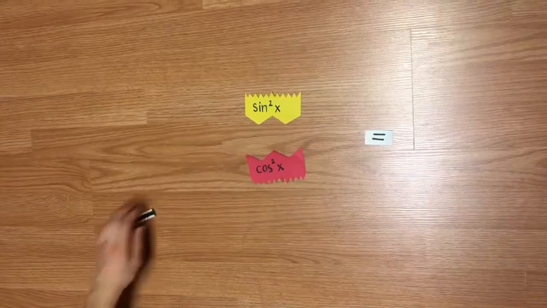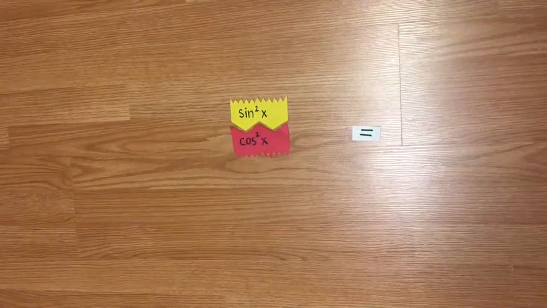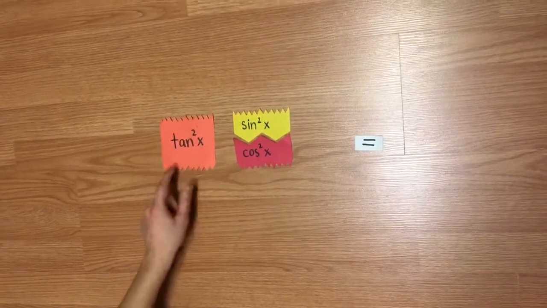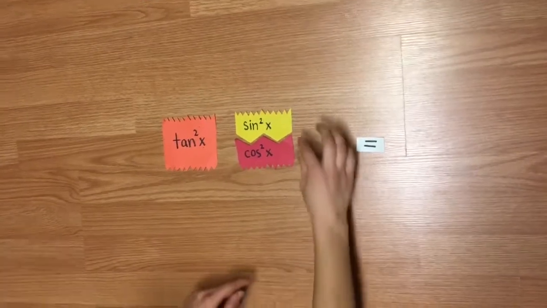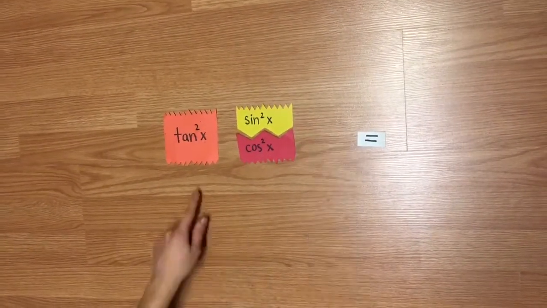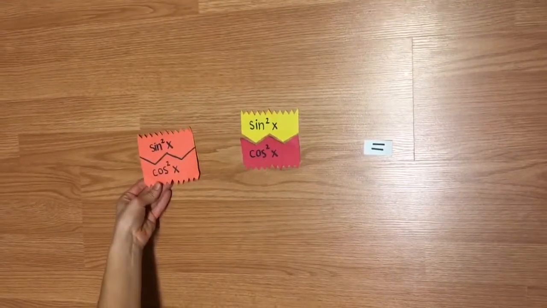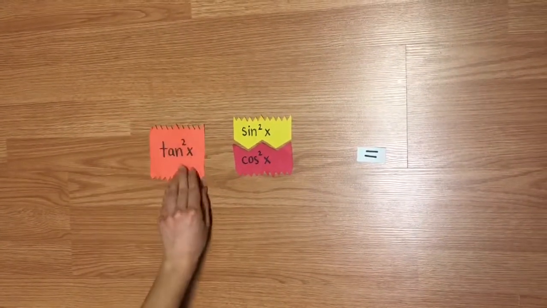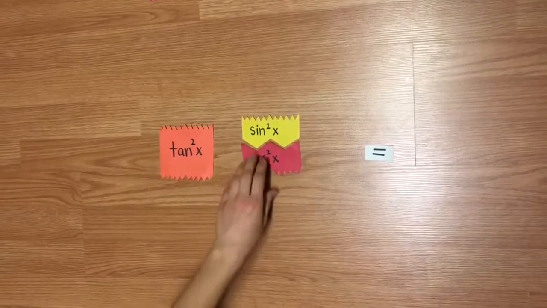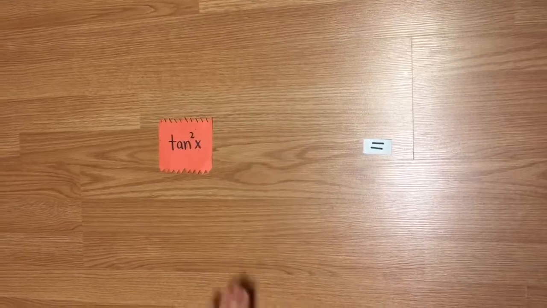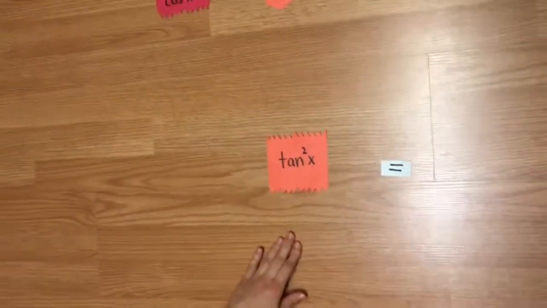If you match up sine squared x and cosine squared x, you can notice that the shape of tangent squared x is exactly the same. These two colors mixed together make orange. So, sine squared x over cosine squared x is equal to tangent squared x. We have verified that the left-hand side is equivalent to the right-hand side.